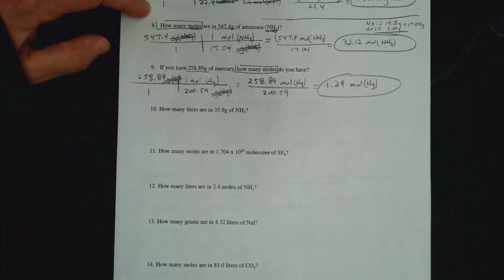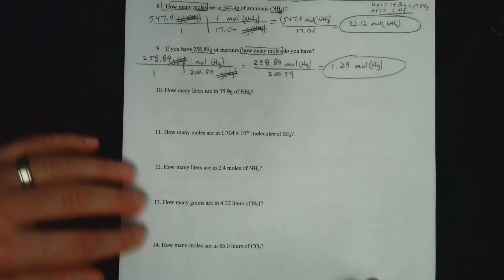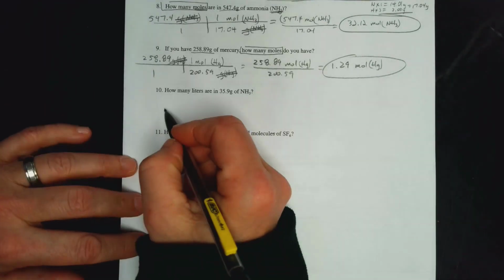I'm going to check my work to what I did earlier. That's exactly what I got before. I got it again. I'm on fire. All right, let's do number 10.